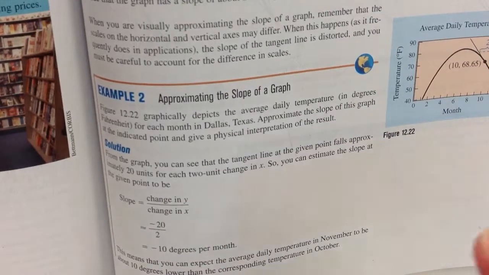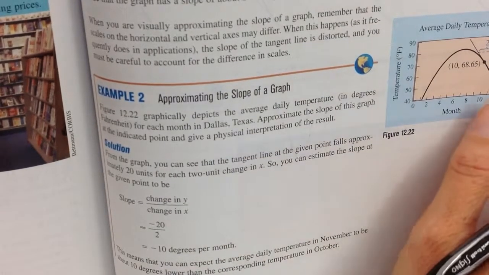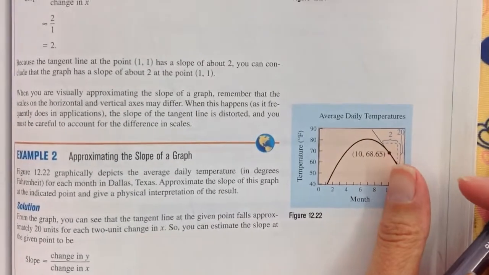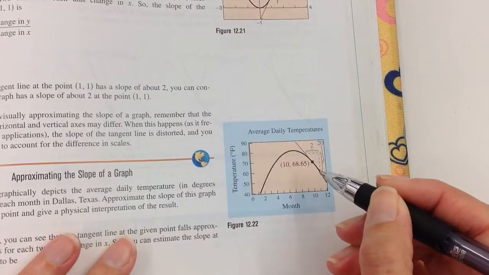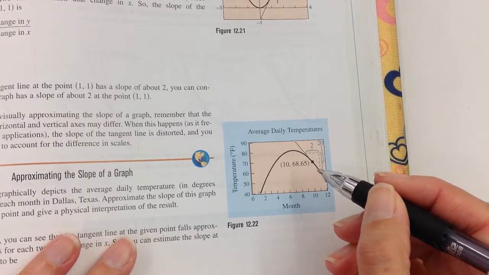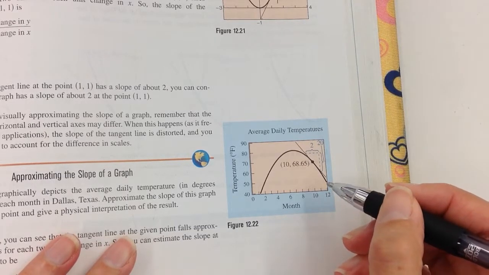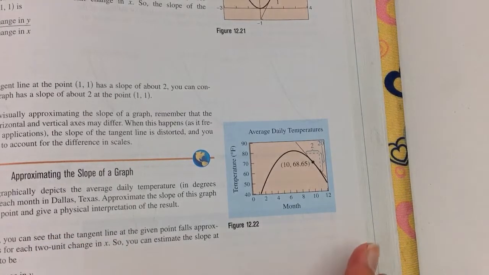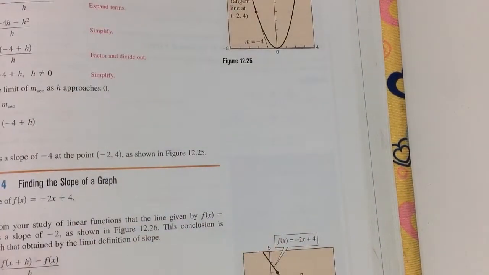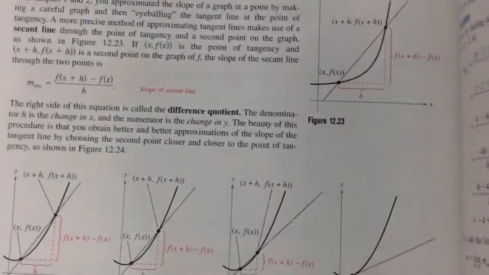So that means that at that exact point, the temperature change is negative 10 degrees per month. Just at that point. If I switch the point over here, to month 11, November, it's going to have a different slope. If I switch to month 12, it's going to have a different slope. Okay, so that's what we're interested in finding: what is the rate of change at a certain point in time?